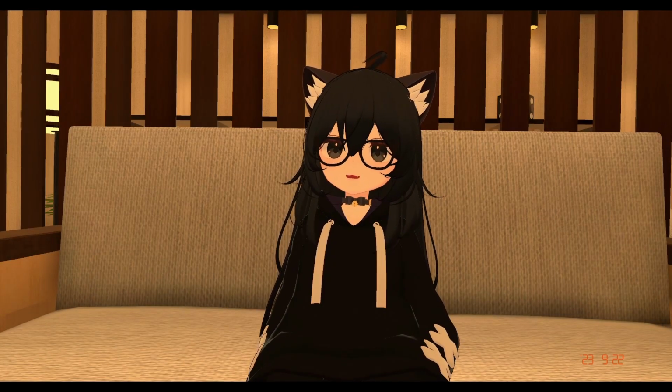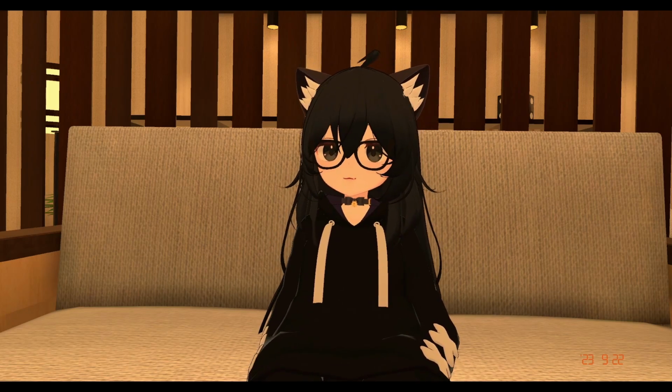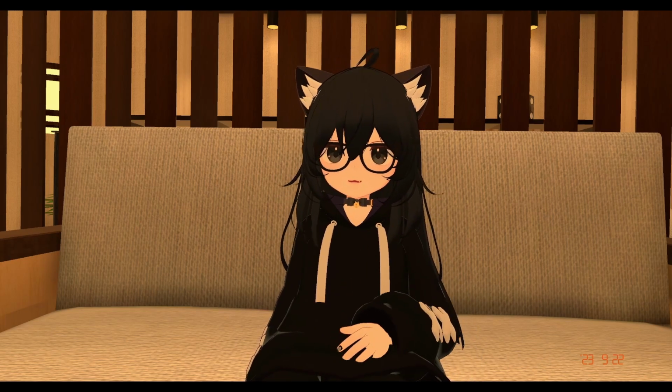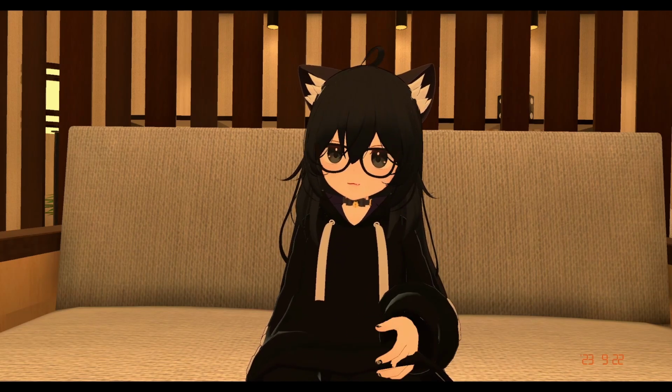Next thing, that's more for creators, but for general mentioning, I am going to say we have 3 different types of shaders that we use for avatars, those 3 popular ones.